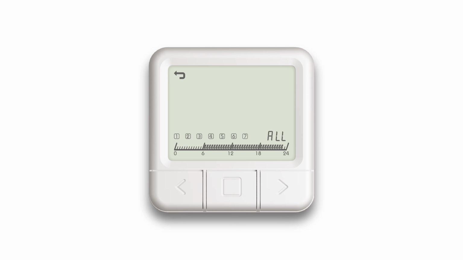The process of setting the schedule is the same for each individual day of the week. If you wish to configure days separately, simply repeat the same steps for each selected day. Alternatively, you can select the All icon to apply a single program to all 7 days. In both cases, the procedure for creating the schedule remains identical.